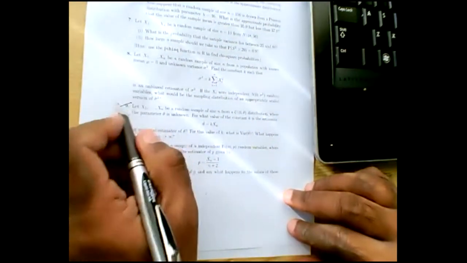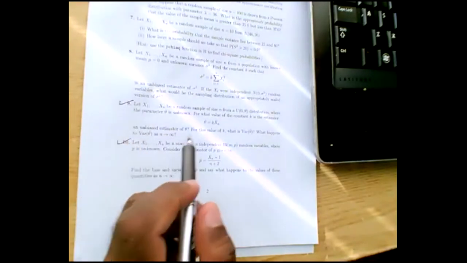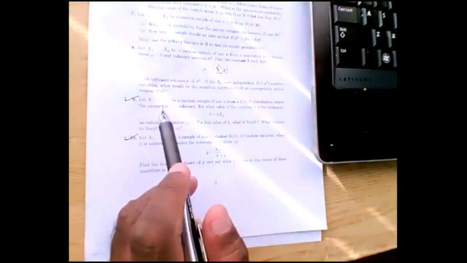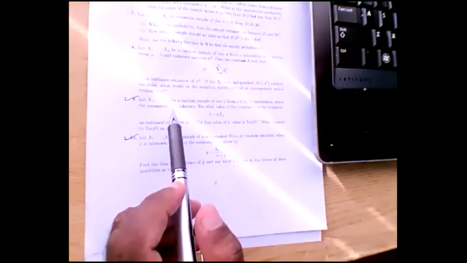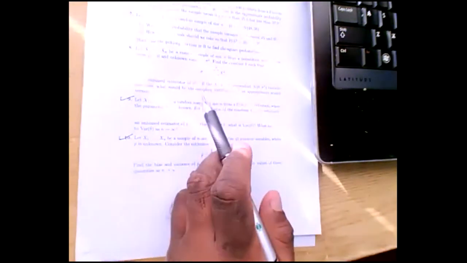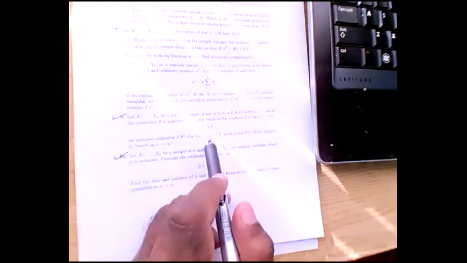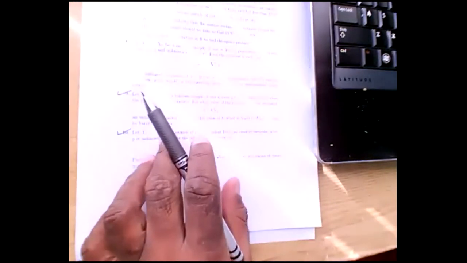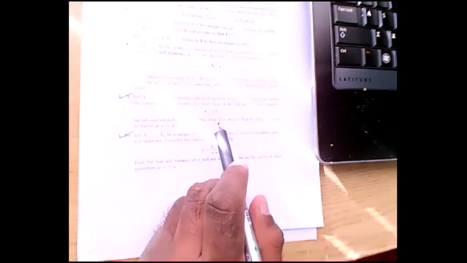All right, number 9. Hopefully you can read this, or you can read it off your laptop. You have a random sample from a uniform 0 theta, right? And you have this estimator for theta, which is theta hat equal to k times x bar.